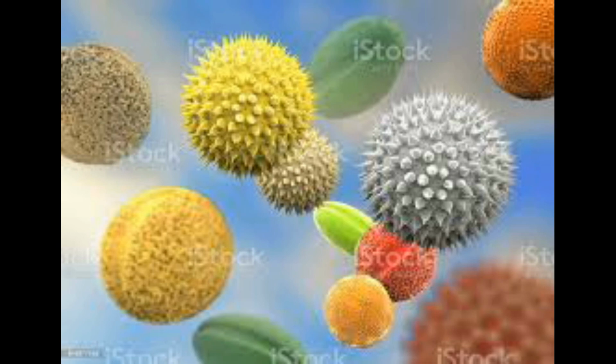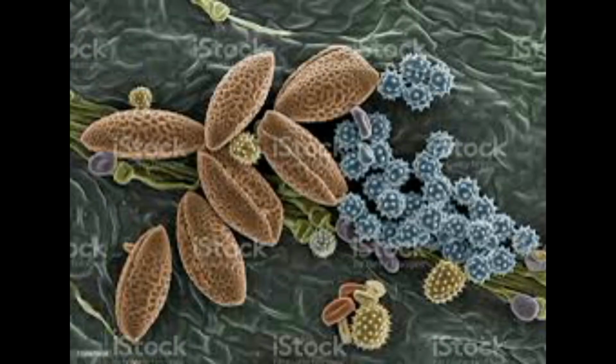Pollen grains have viability. In some cereals such as rice and wheat, pollen grains lose viability within 30 minutes of release. In some members of Rosaceae, Leguminosae and Solanaceae, viability is maintained for many months. It is also possible to store pollen grains of a large number of species for years in liquid nitrogen. Such stored pollen grains can be used as pollen banks, similar to seed banks used in crop breeding programs.